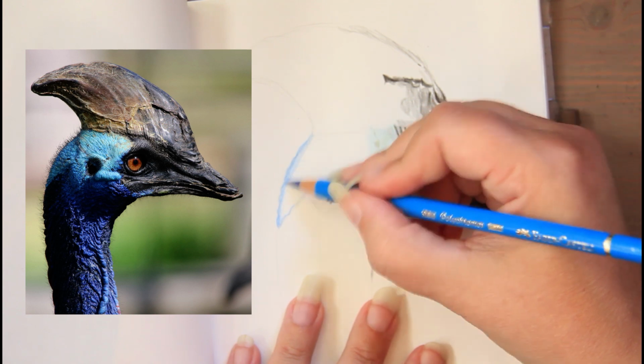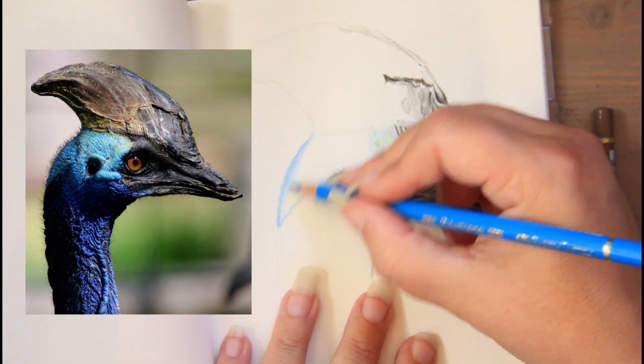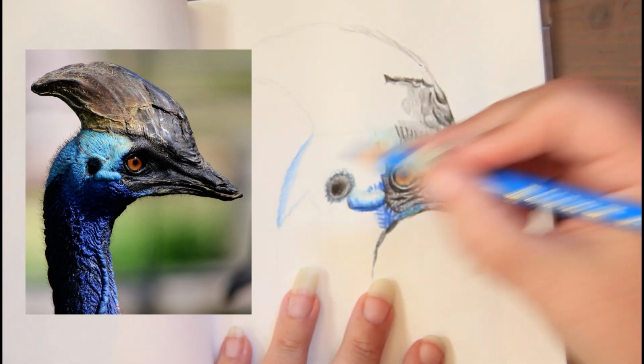So, highly encourage it. He's starting to come to life. You're starting to see him.